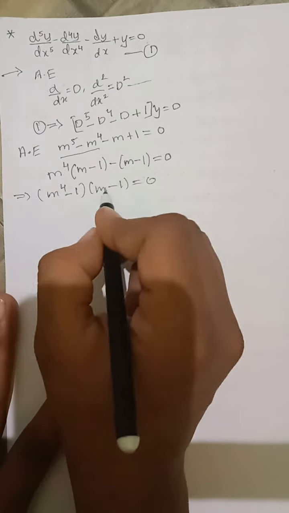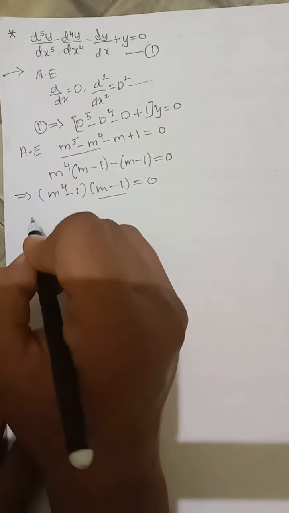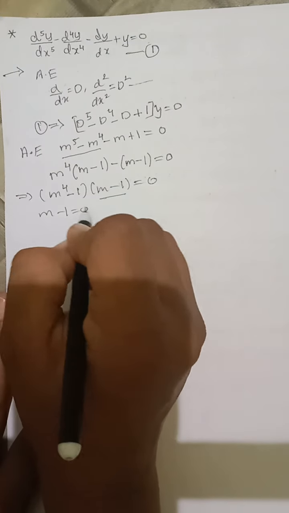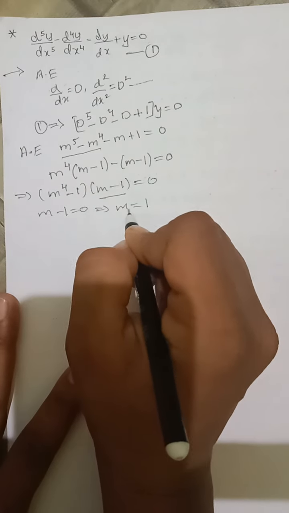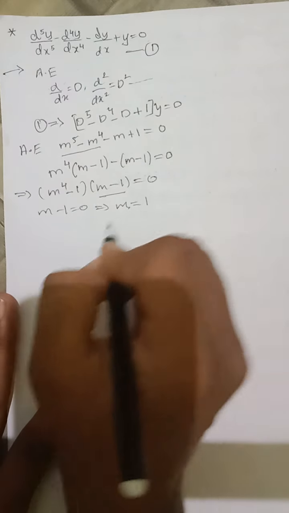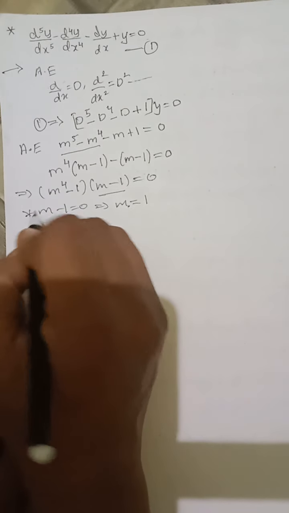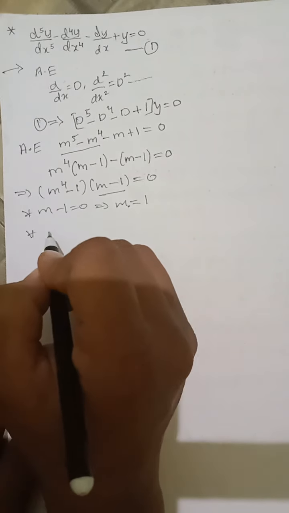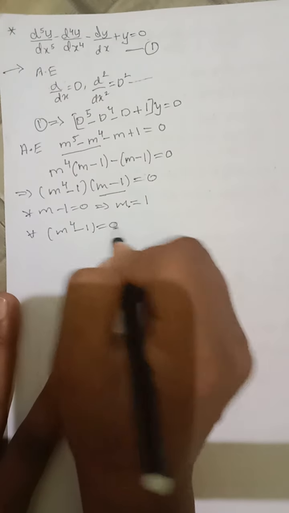Alright. If I consider m minus 1 equals 0, you are getting one of the roots as m equals 1. So this is the first one. The second one is m raised to 4 minus 1 equals 0.